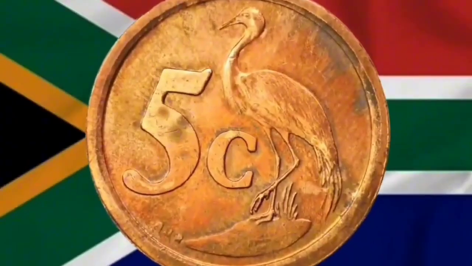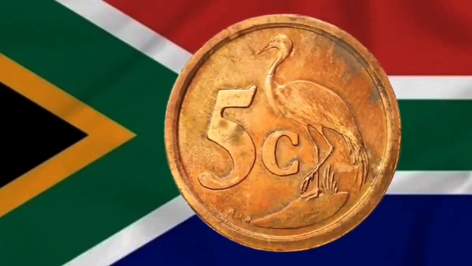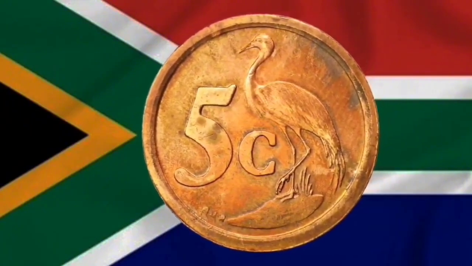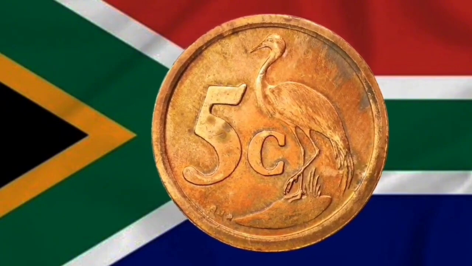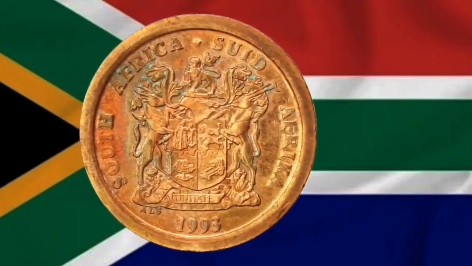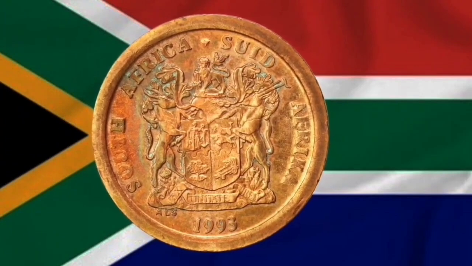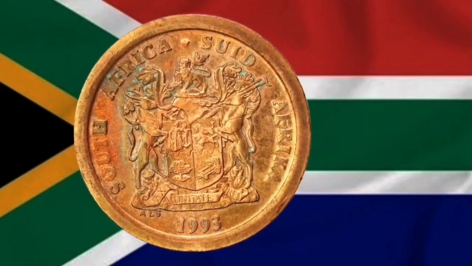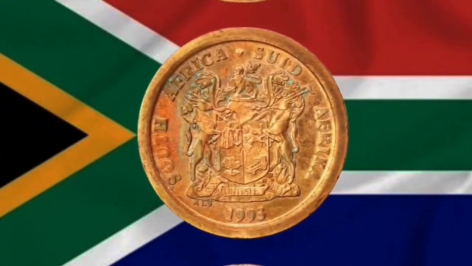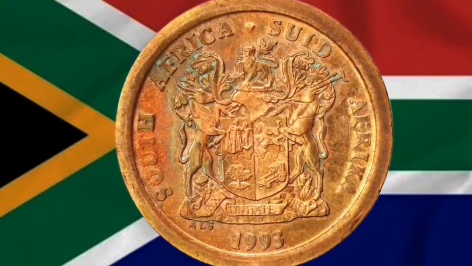This coin, the 1993 5 cents coin. While small in size, this coin has a rich story, unique design, and in extremely rare cases, astonishing value. The 5 cents coin of South Africa from the year 1993 was issued during a significant transitional period in the country's history. It marks the beginning of the post-apartheid era, just 1 year before the first democratic elections in 1994. As a result, every coin from this period holds historical importance.